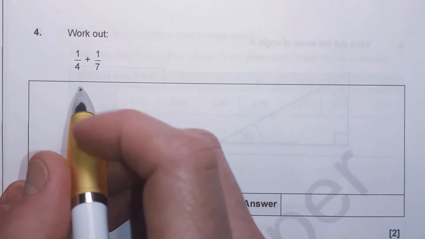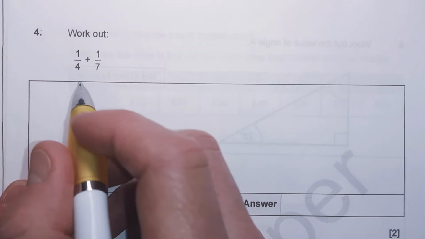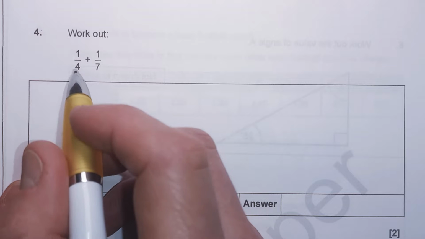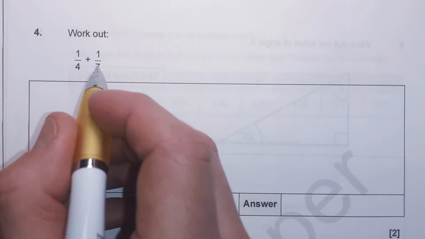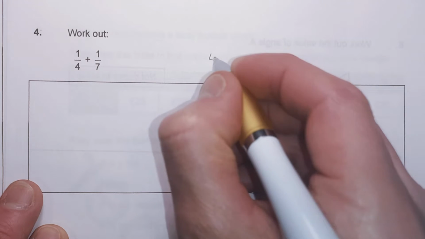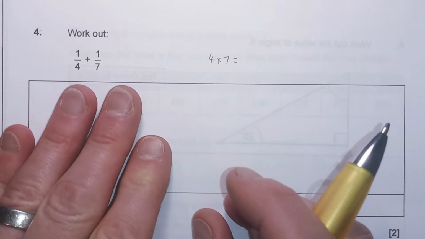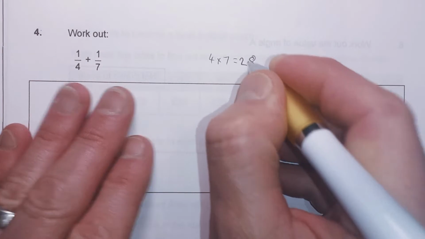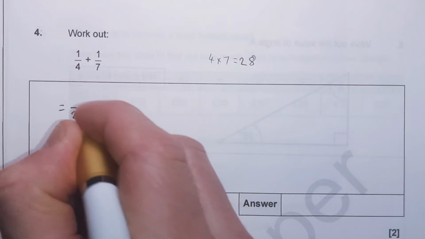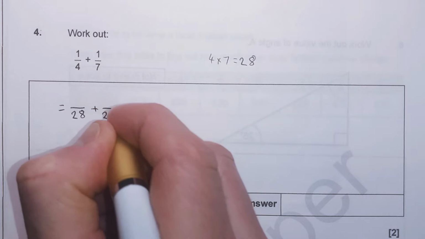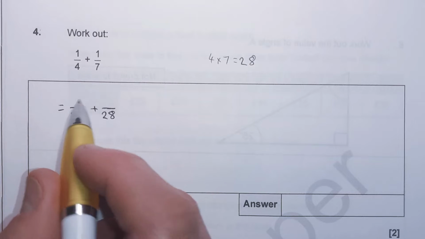We can either look for the lowest common multiple, so that's the smallest number that's in both the 4 times table and the 7 times table. Or a quick way of doing it is just by multiplying these two numbers together. So 4 times 7 will be 7, 14, 21, 28. So what that means is we can write both of these fractions as being over 28. So we know what our common denominator is. We just got to work out what the numerators are going to be.